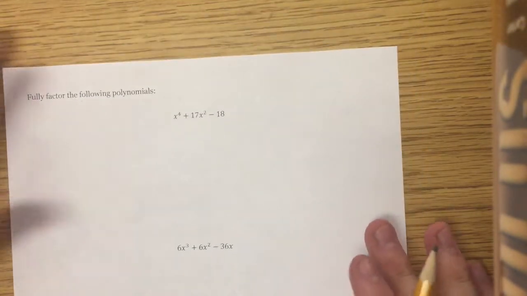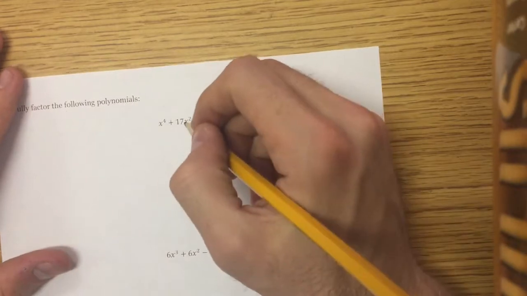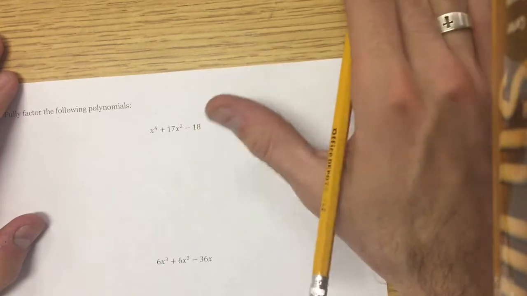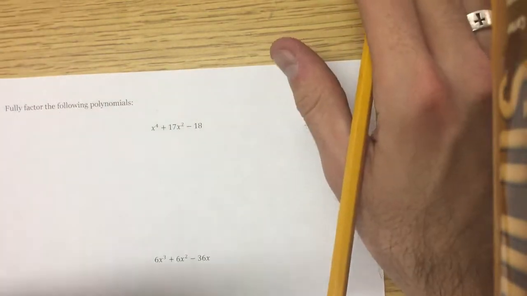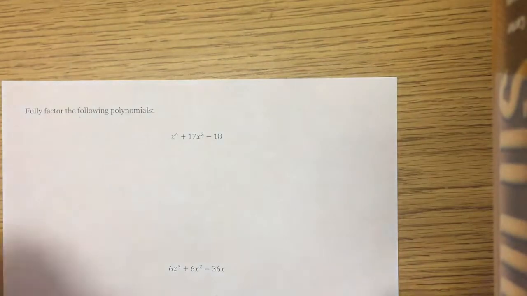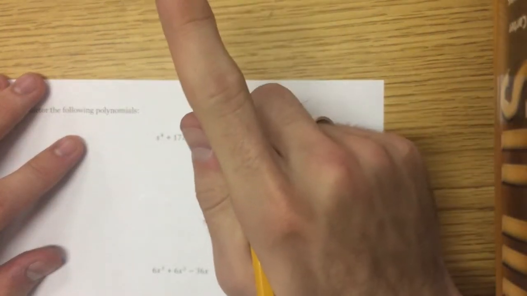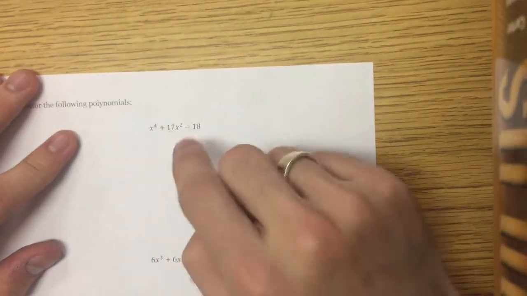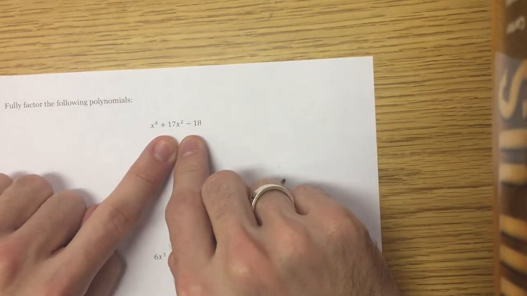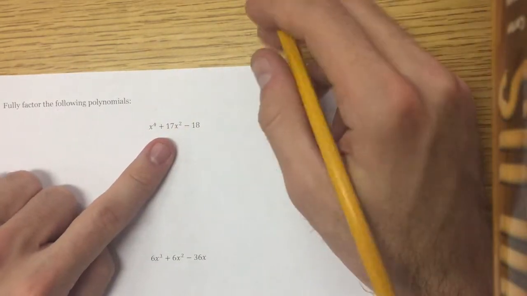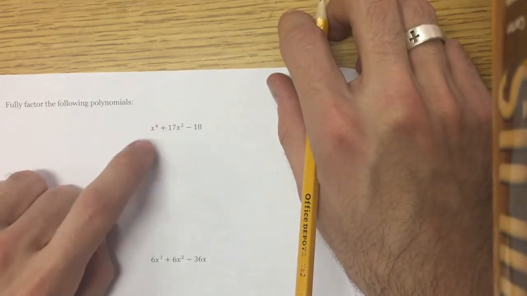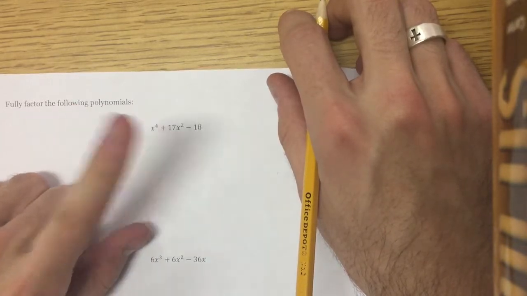All right, so up here, we look at it and we try to figure out what ways we could factor this. We learned three: we had quadratic form, we had finding a common factor, and we had our special patterns, the ones with the cubes. So we look at this and we say, hey, that kind of looks like a quadratic, right? If that was an x squared and that was an x, that would be a quadratic equation. And both of these are double the power that they should be. So this tells us we can use quadratic form.